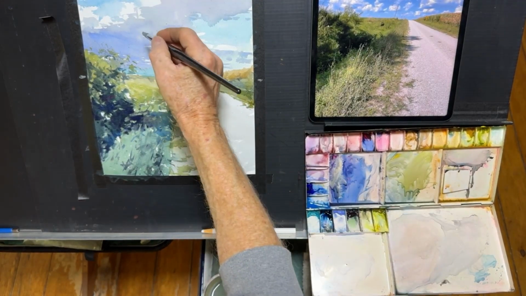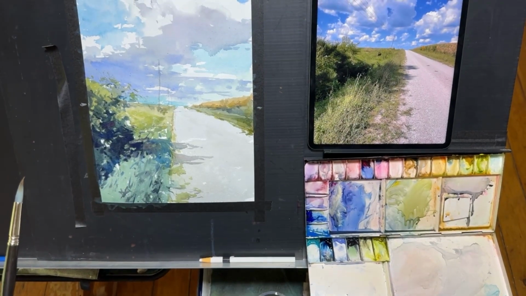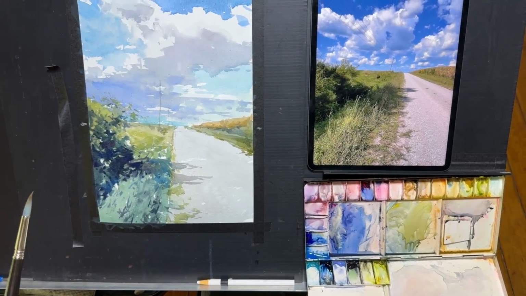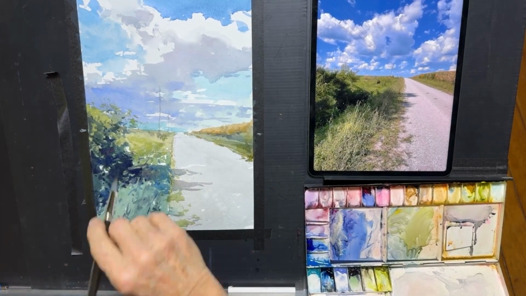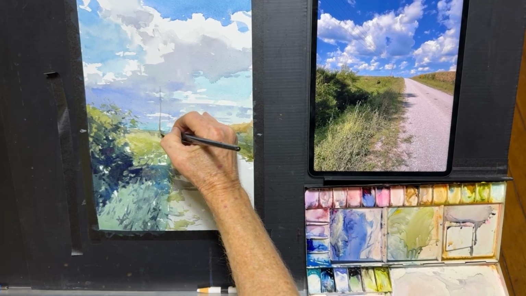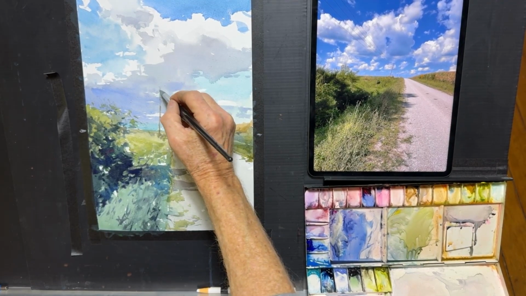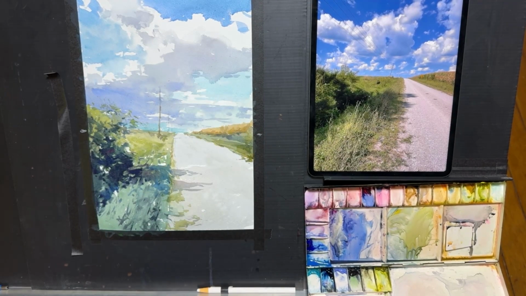And it's dry, so I can use my pinky finger as a maulstick. There we go.